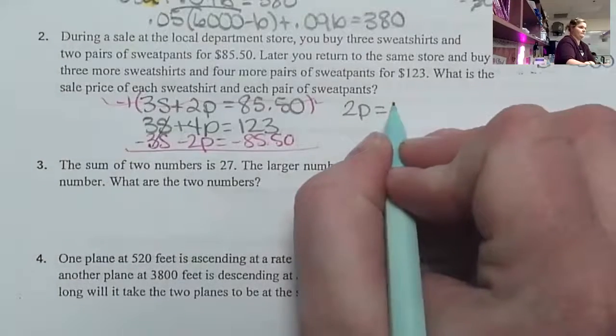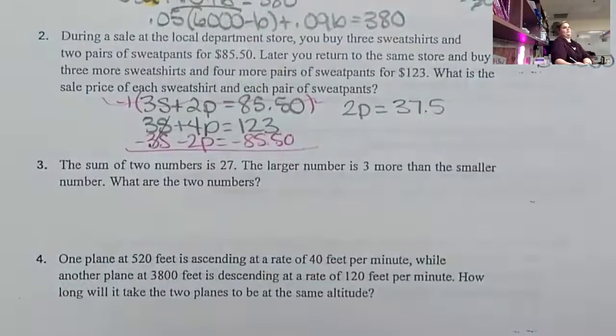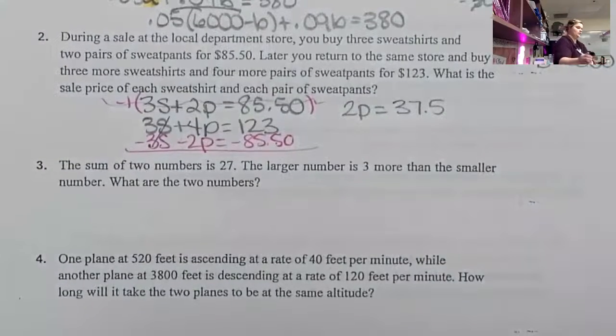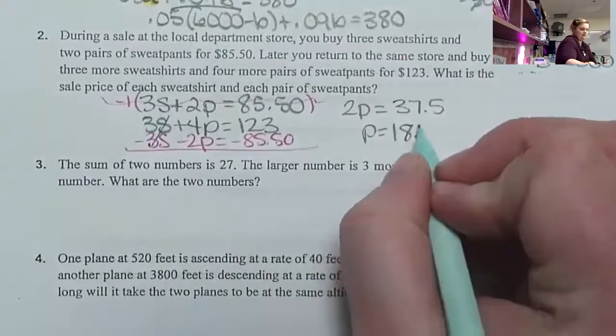Anyone? 37.5. 37.50. So if I wanted to get P by itself, I need to what? Divide by 2. So P is 18.75.